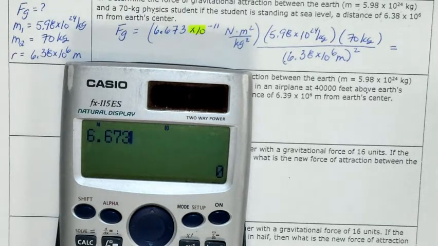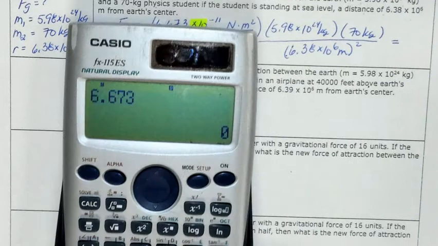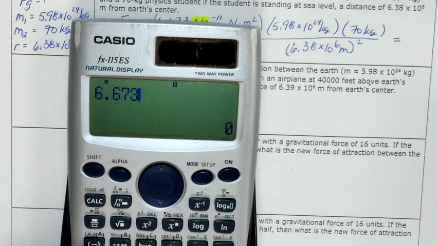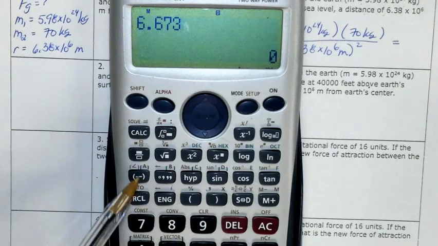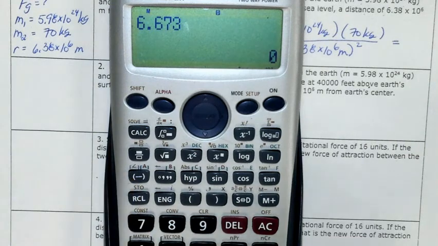So 6.673 E, and then with your negative, do not hit the minus sign. You're looking for the negative that's in parentheses. All right. So I have 6. Now, if you're using the Casios, down at the bottom you have an EXP button. That's an exponent button. So 6.673 EXP, exponent, negative 23. Use the negative that's in parentheses.